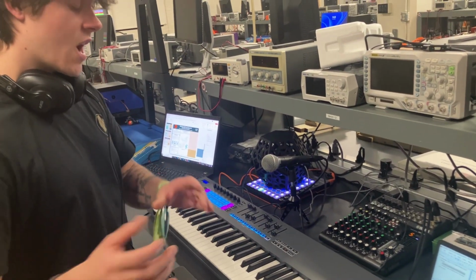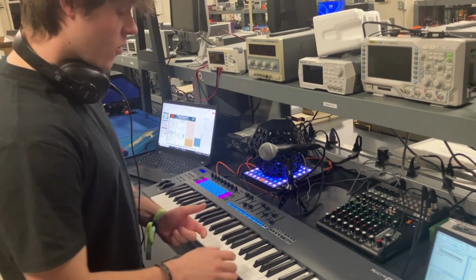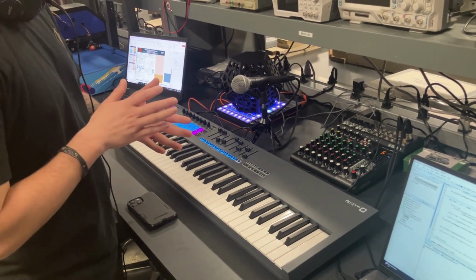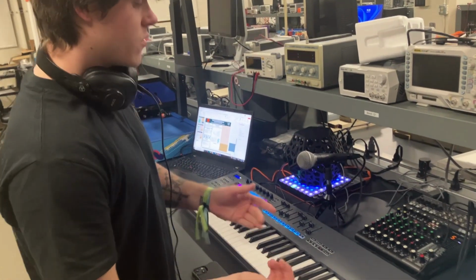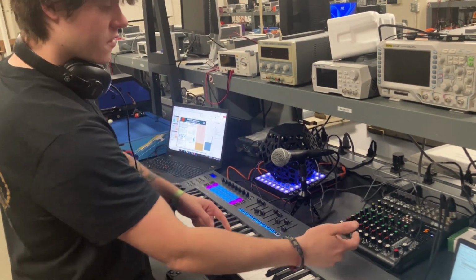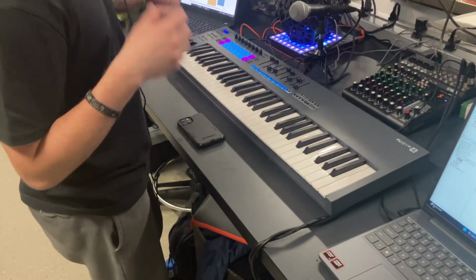Once that's done, it loops through for the amount of notes that are being held, and then it passes that transform data through the IFFT, which then goes to the custom PMOD chip, secondary audio codec, and out to the mixer and speaker and headphones.